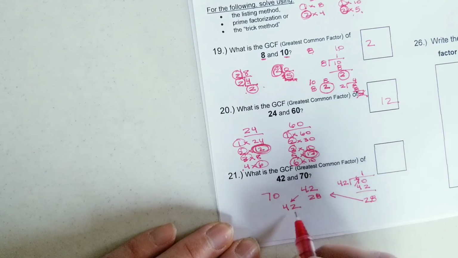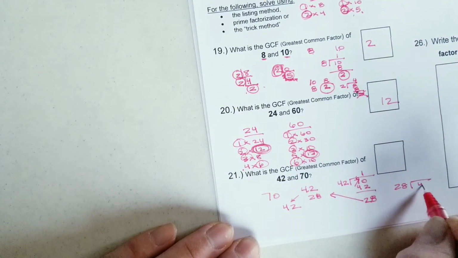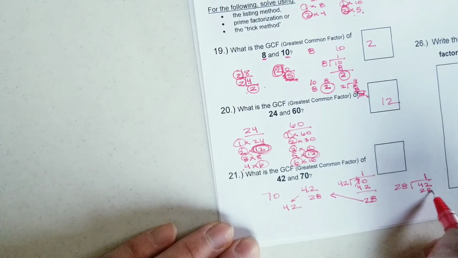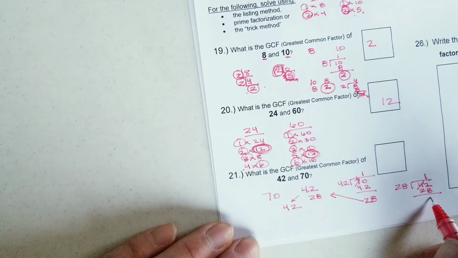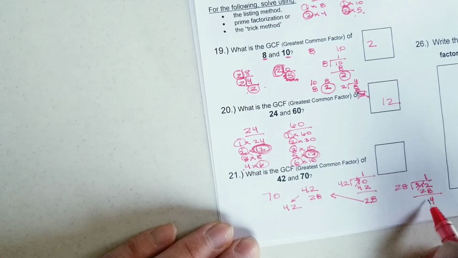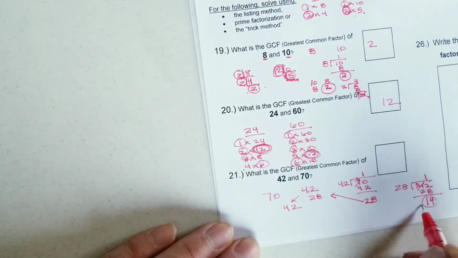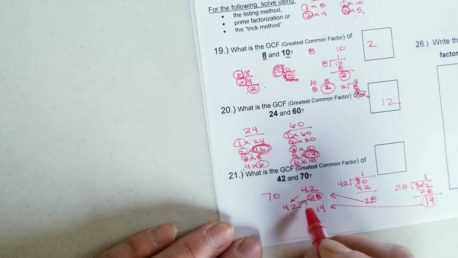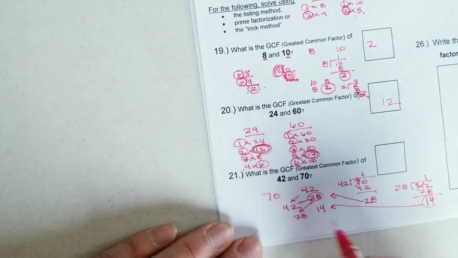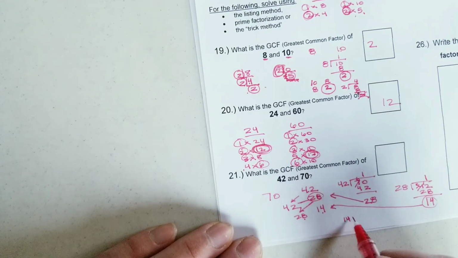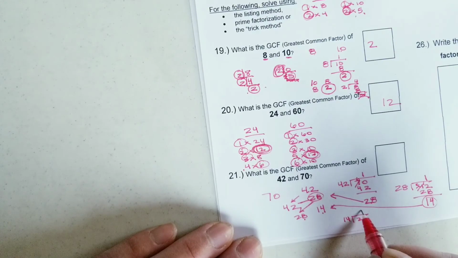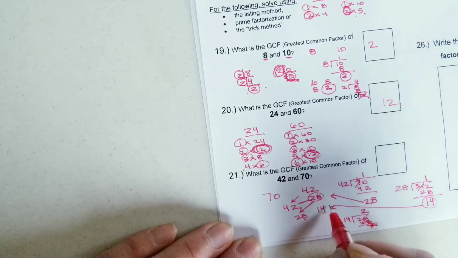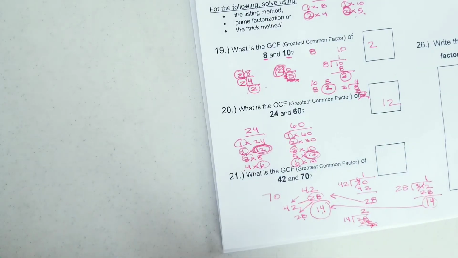Now I'm going to divide 28 into 42. 28 goes into 42 1 time. 42 minus 28 is 14. I'm going to use this remainder and put it right over here, 14, and I'm going to take my smaller number of these 2 and put it right here. 14 goes into 28 evenly 2 times. Now I have no remainder, so I'll go ahead and circle this last factor here.